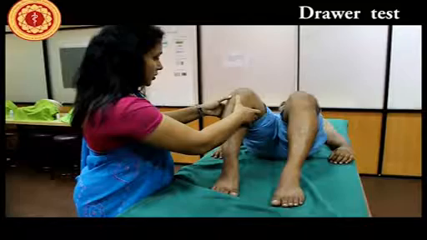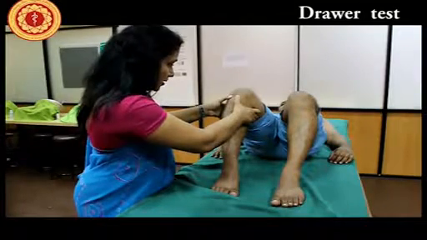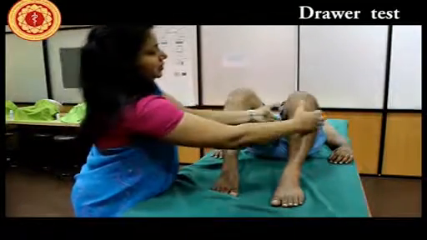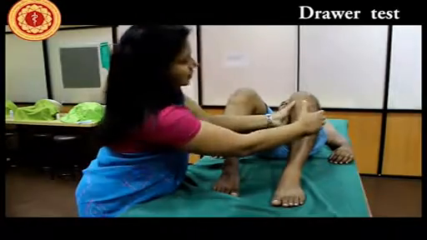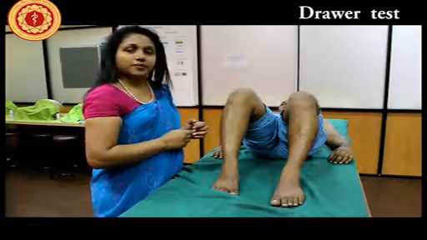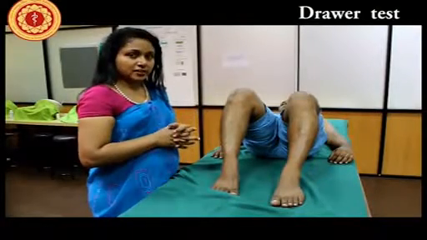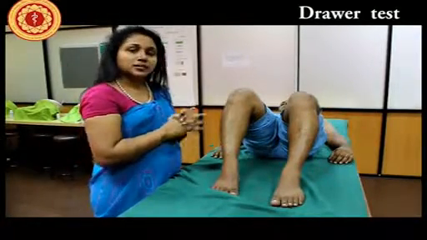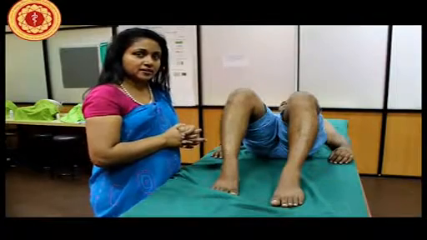Then I will also try to push the knee backwards, like this. There would be laxity posteriorly if there is a problem with the posterior cruciate ligament. This is known as the Drawer test.